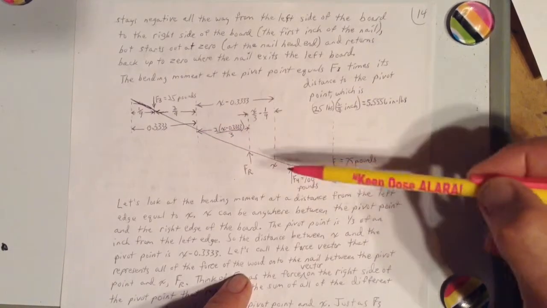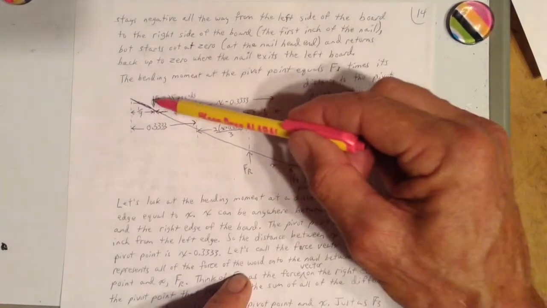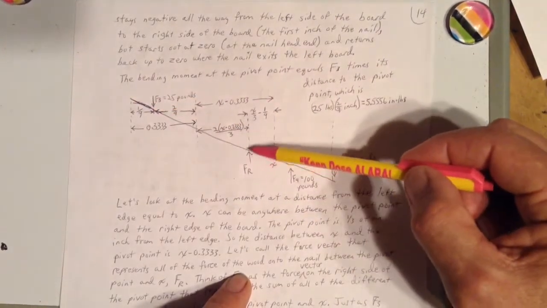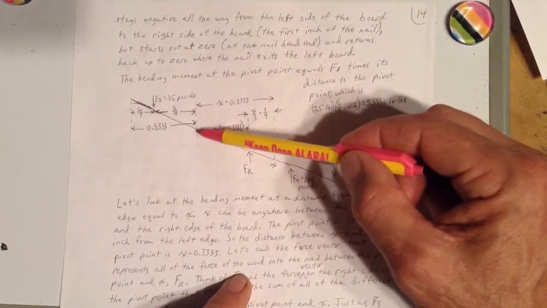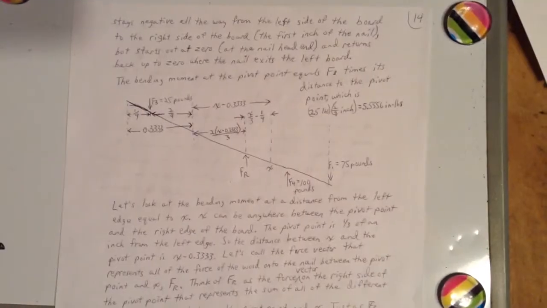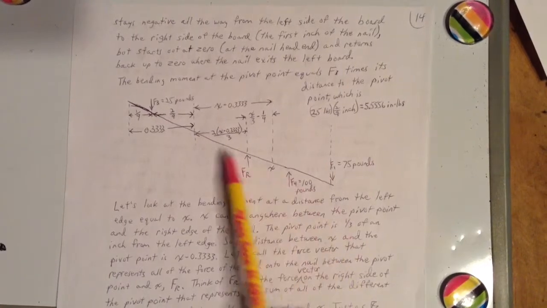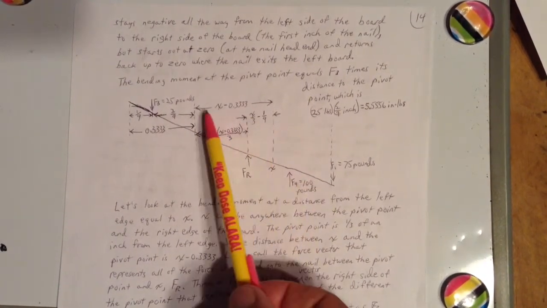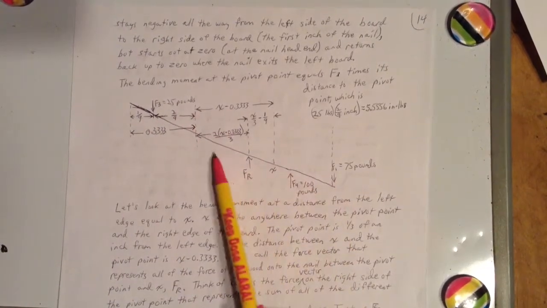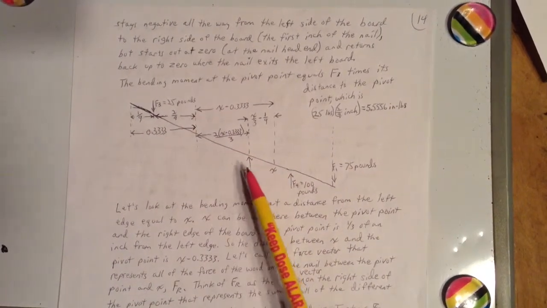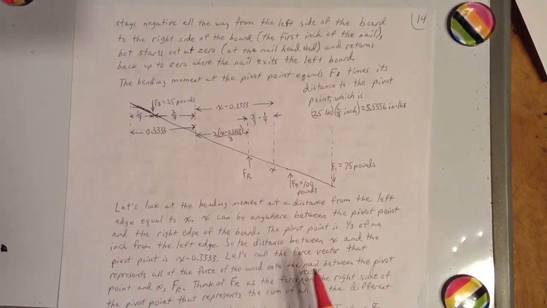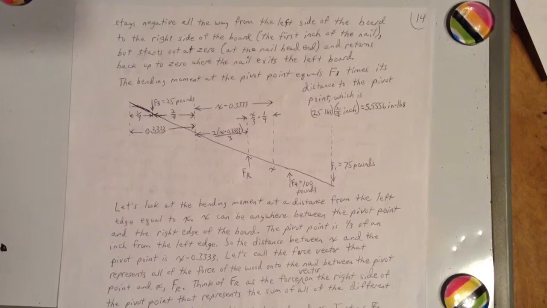And just as F3 is 2/3 of the way from the pivot point to the left edge, FR is 2/3 of the way from the pivot point to X. The distance between the pivot point and X is X minus 1/3 of an inch, so the distance between the pivot point and FR will be 2/3 of that, X minus 1/3 times 2/3.